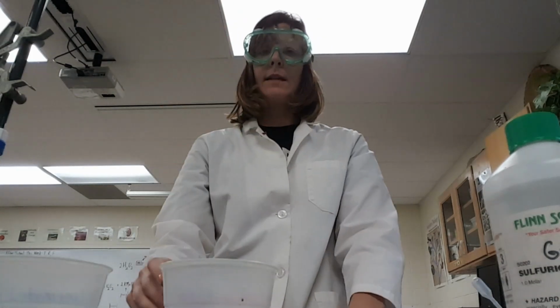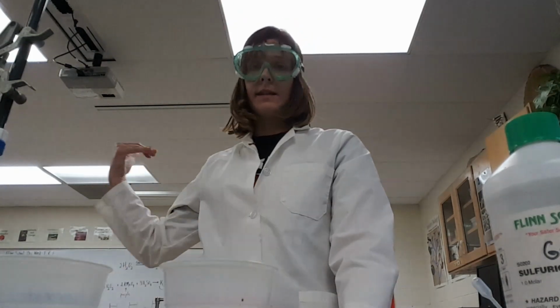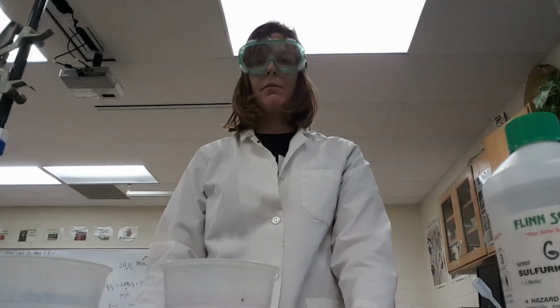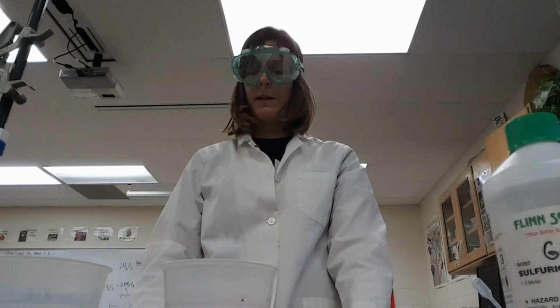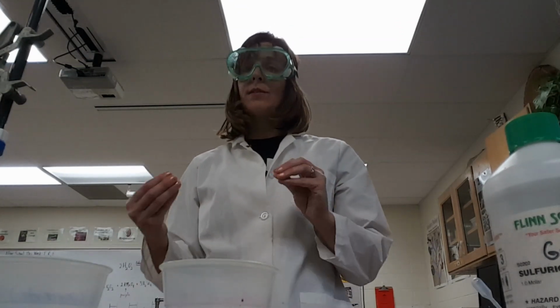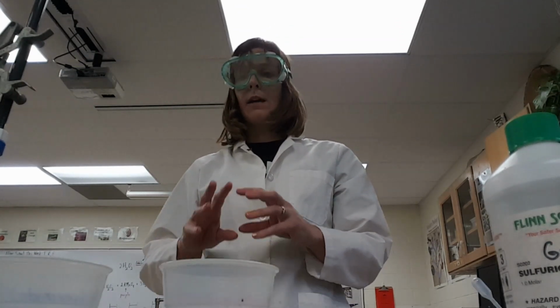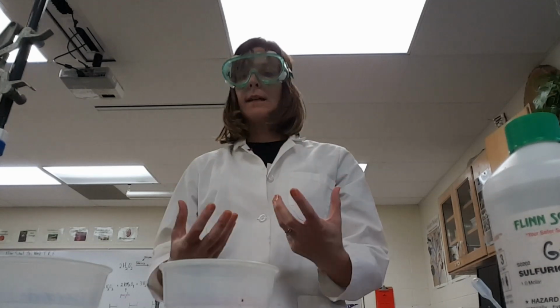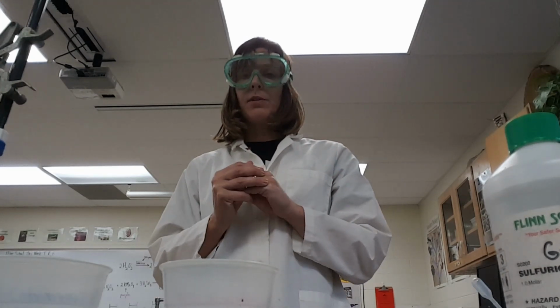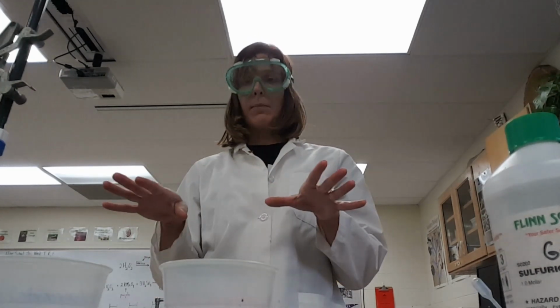The sulfuric acid, the point of that, besides the fact that it is one of the reactants, but it also stops the reaction. And the reason it stops the reaction is because the sulfuric acid, being so acidic, denatures the enzyme. Okay, so the protein itself ends up being misfolded, and now its active site doesn't bind to the substrate anymore, and so the reaction just stops.